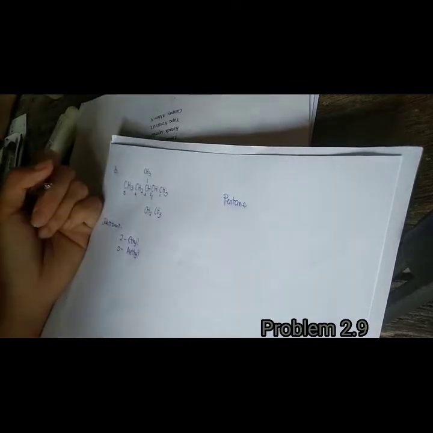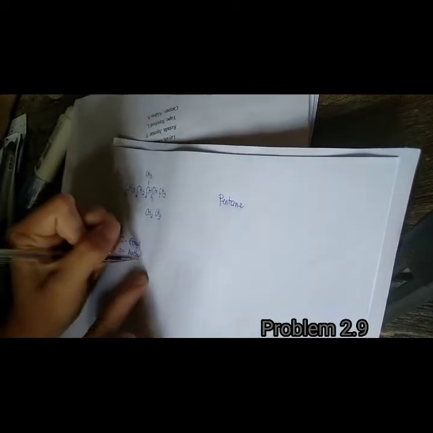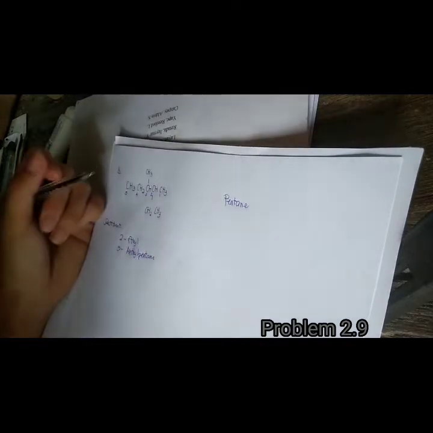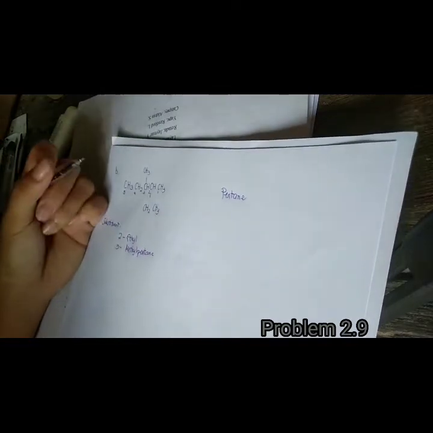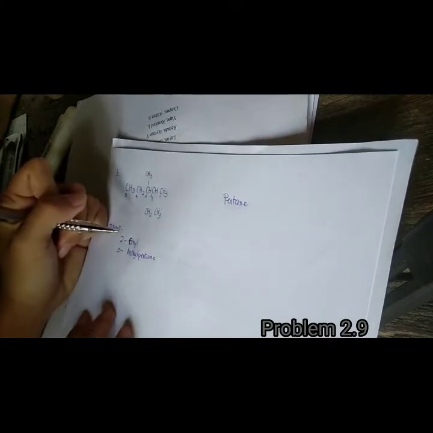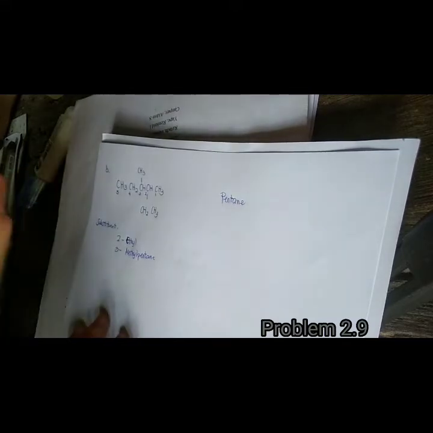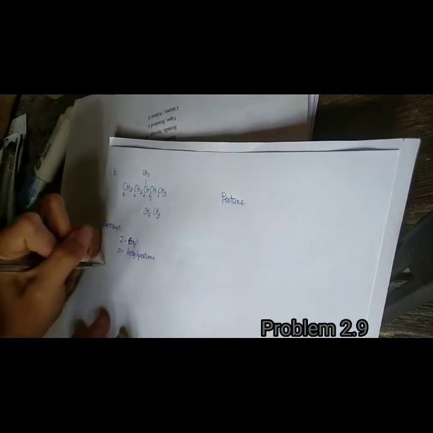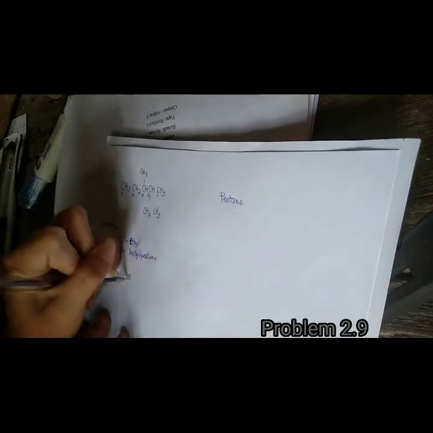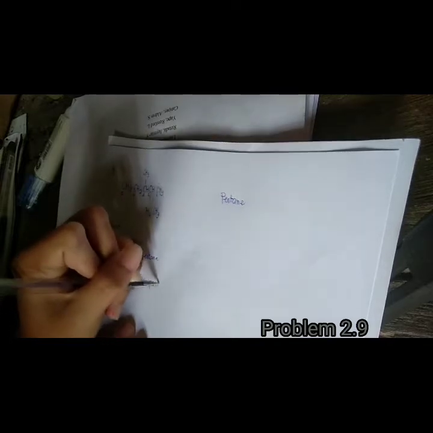And then I will put pentane here because this is the last one. We will order it alphabetically: E comes before M. So the final IUPAC name is 2-ethyl-3-methylpentane.